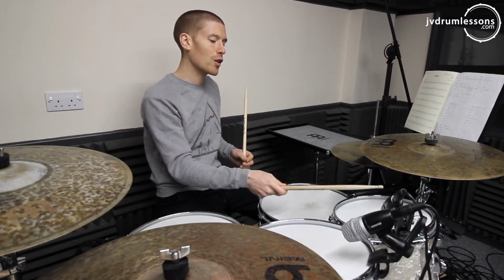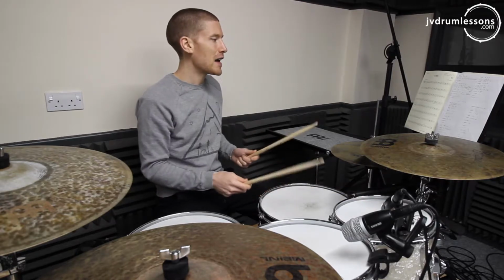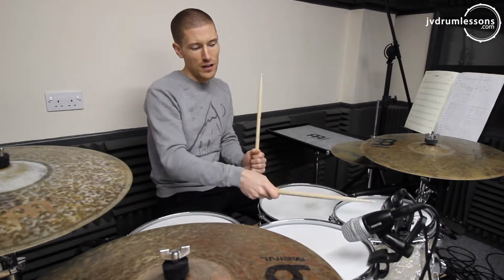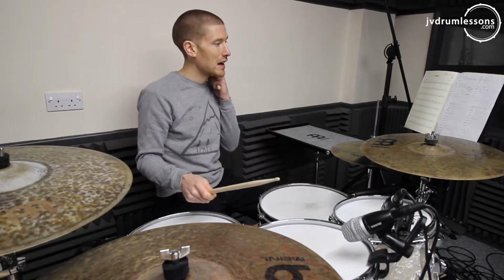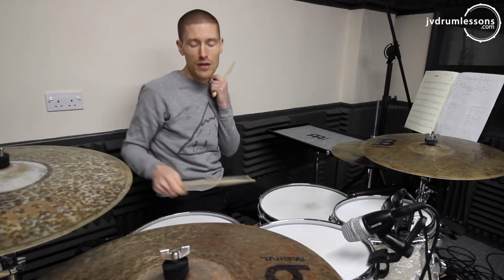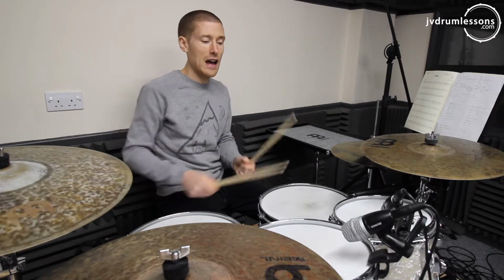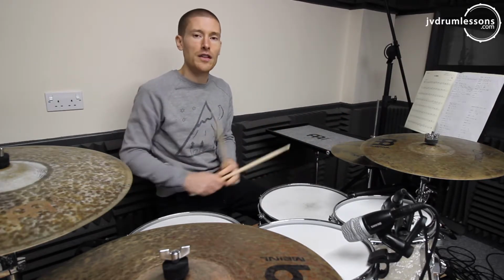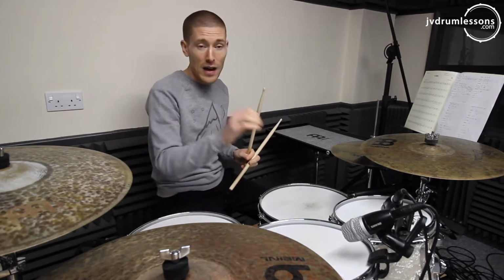Okay, we've got a quarter note on the 1, on the high tom, eighth notes on the 2, on the mid tom, so we're going to play right, left there, so right on the high tom, right, left on the mid tom, and then we've got a quarter note on the 3 on the floor tom, which we'll play with a right hand. So you've got right, right, left, right, going round the kit from high to low on the toms. Okay, so let's try that bar now.